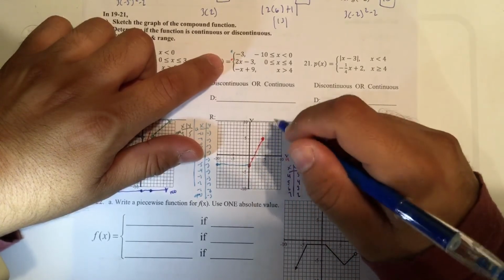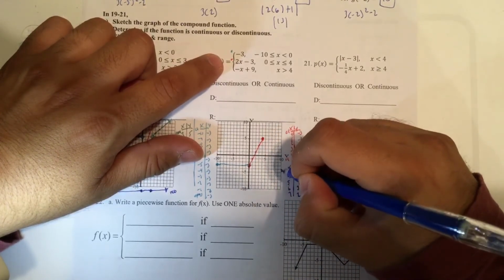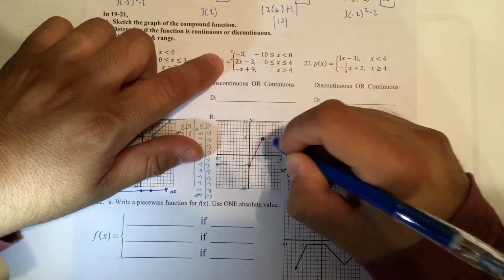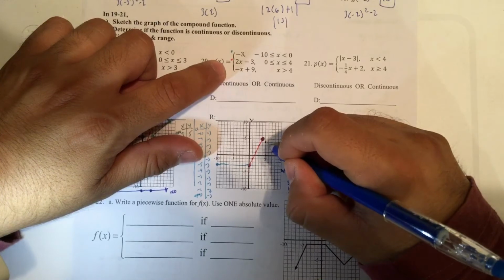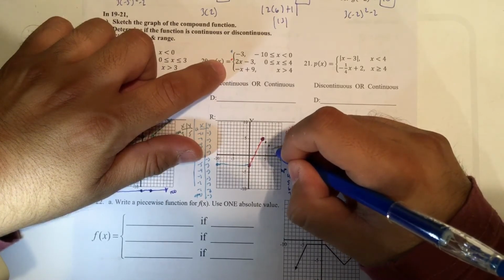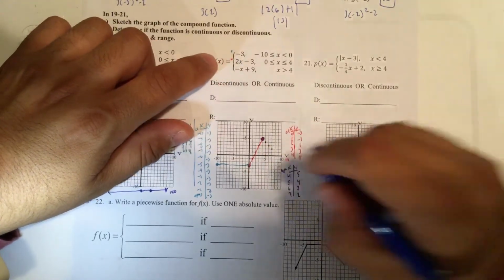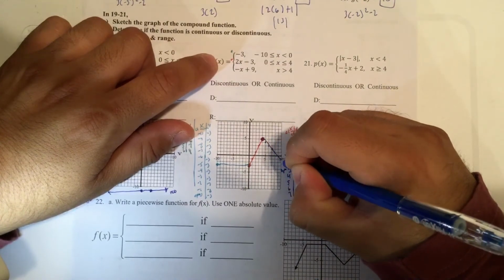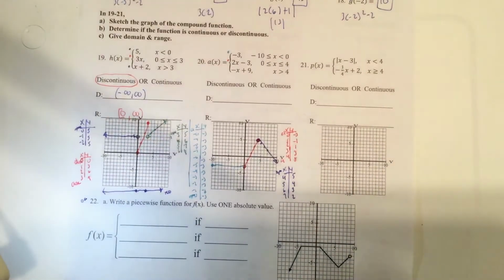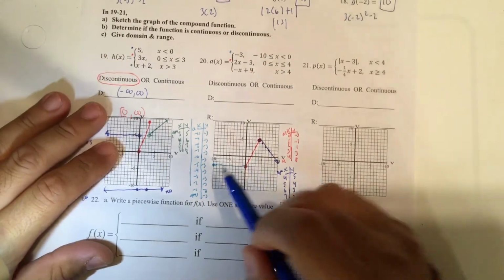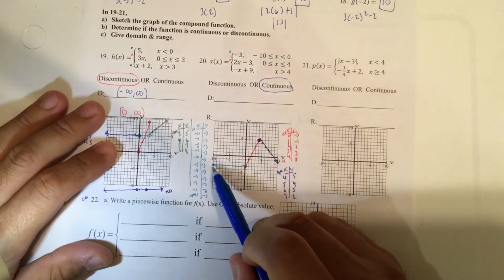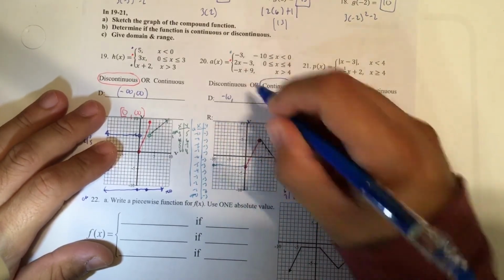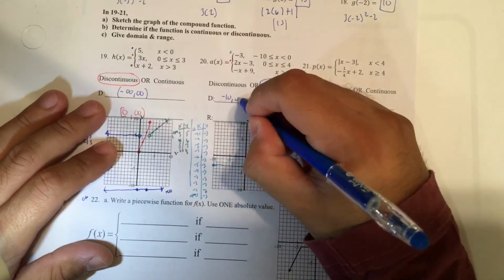So at 4, 5, we have an open circle, but it's already filled in by that previous one. And we have 5, 4, 6, 3, 7, 2. And we're going to just make a graph, and there we go. All right. Now, in terms of is it continuous or discontinuous, well, all pieces are connected, so that's going to be continuous. The domain, this stops at -10, and it goes to positive infinity.